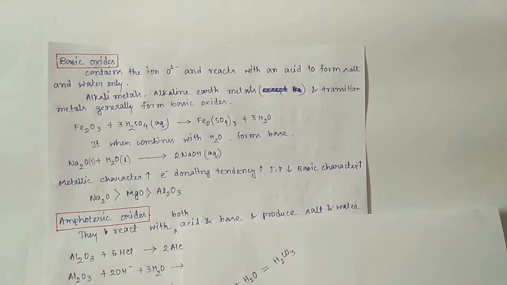But if we move left to right along a period, we will find that their metallic character is gradually decreasing, and thus their electron donating tendency is reducing, and on the other side electron accepting tendency is gradually increasing, and thus ionization potential is getting higher, and thus basic character is reduced. For this reason most non-metallic elements produce acidic oxides. So that's about acidic oxides and basic oxides.